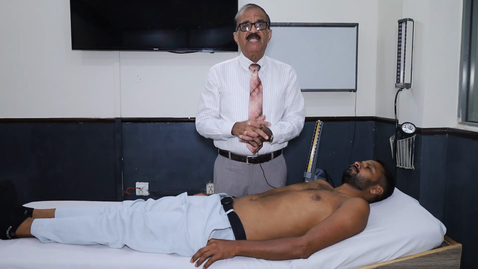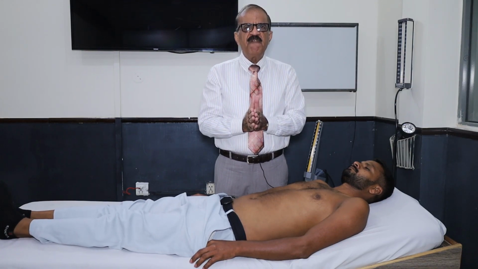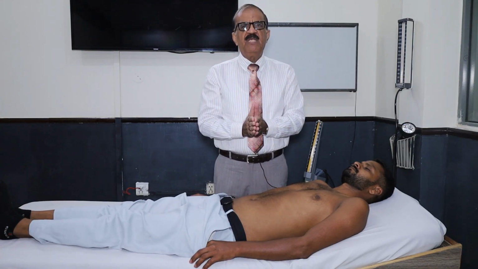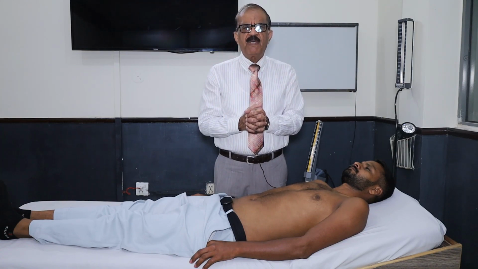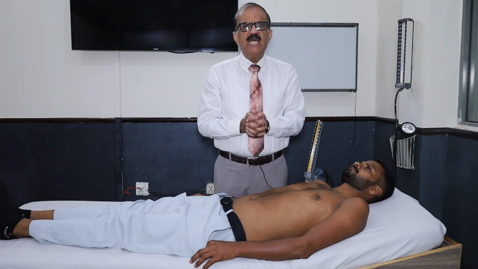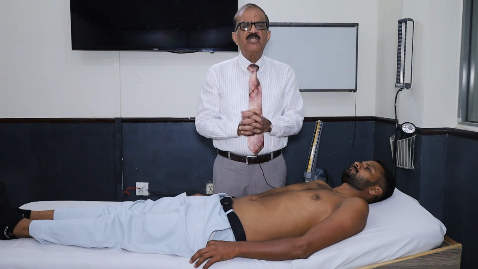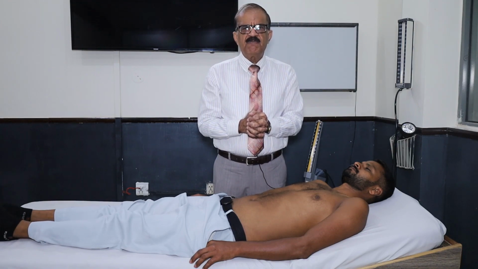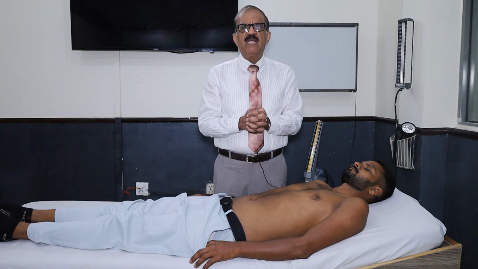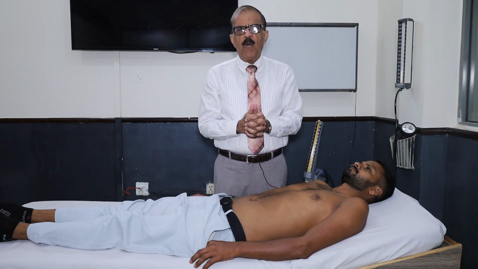If shifting dullness is positive, that would mean that there is free fluid in the abdomen. That means there is ascites. Of course, in some cases, even fluid in the intestine, in people with paralytic ileus or intestinal obstruction, a large amount of fluid in the intestine can sometimes give rise to a positive shifting dullness, but typically it is seen in patients with ascites. You know, ascites is very common.